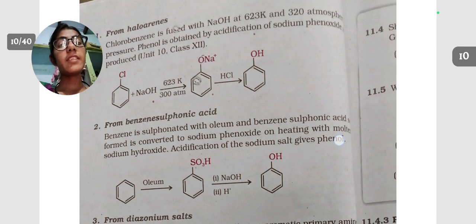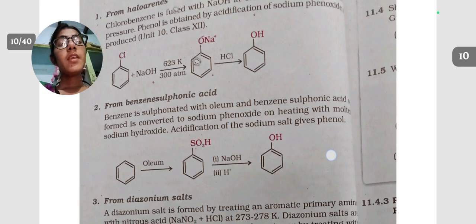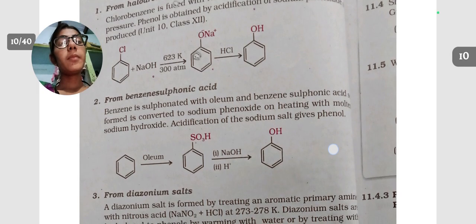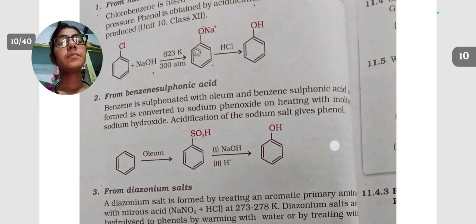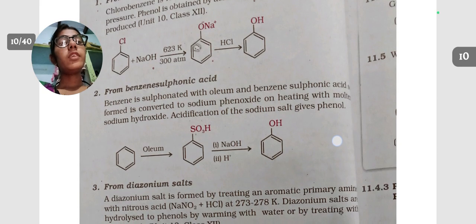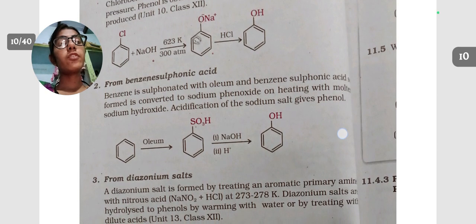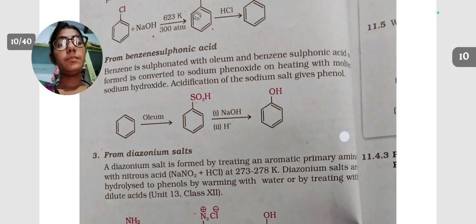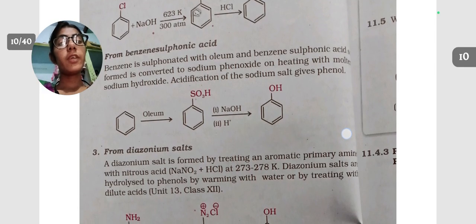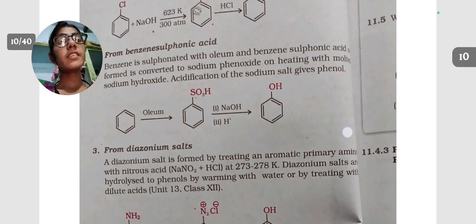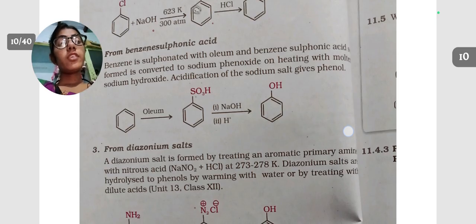Second is from benzene sulfonic acid. Benzene is sulfonated with oleum and benzene sulfonic acid is formed, which is converted to sodium phenoxide on heating with molten sodium hydroxide. Acidification of the sodium salt gives phenol. On the benzene we have the SO3H group, and it forms the phenol.